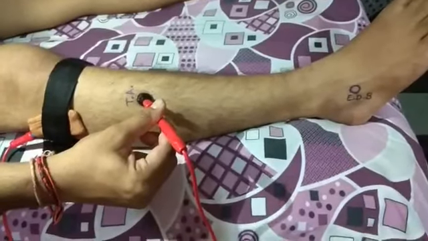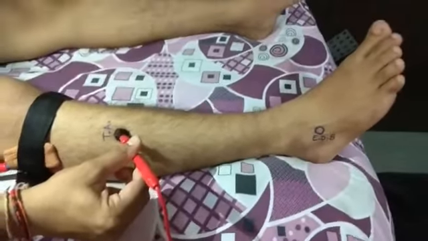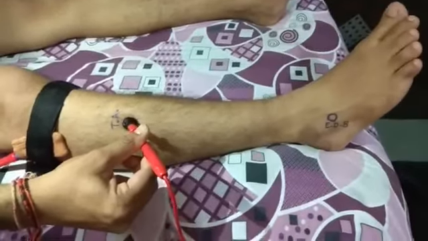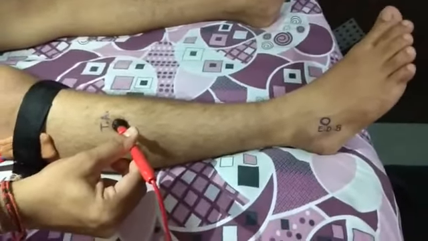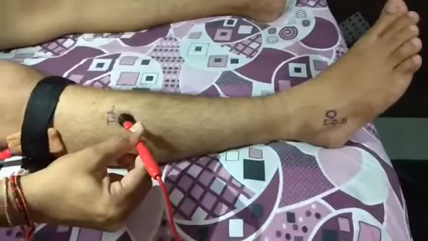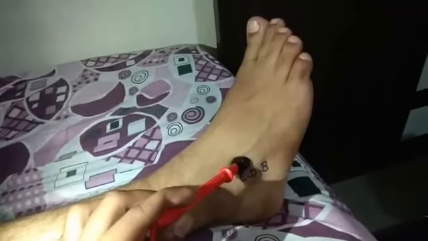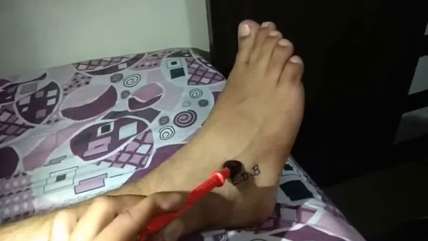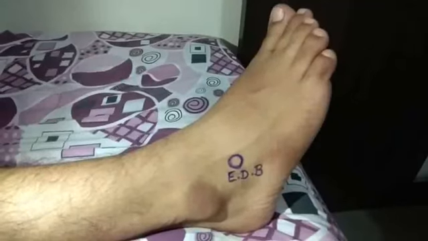The muscle tibialis anterior is supplied by the deep peroneal nerve. Action is dorsiflexion and inversion. This is the motor point for the extensor digitorum brevis. Action is extension of the digits. This is the motor point.